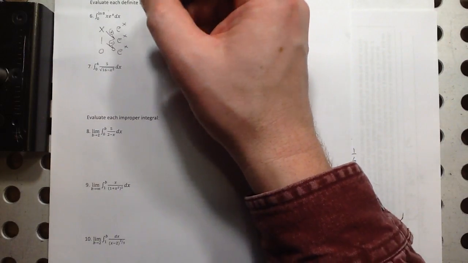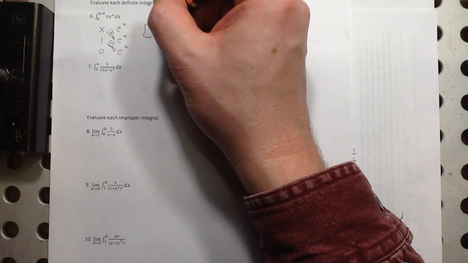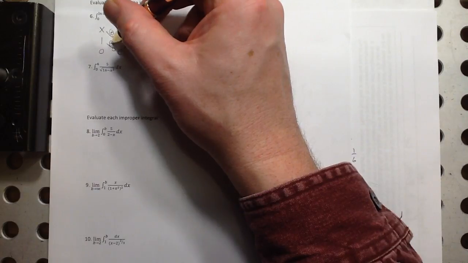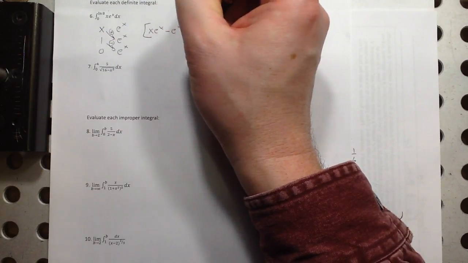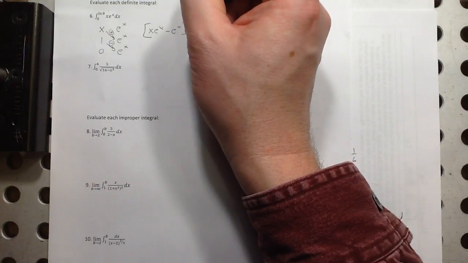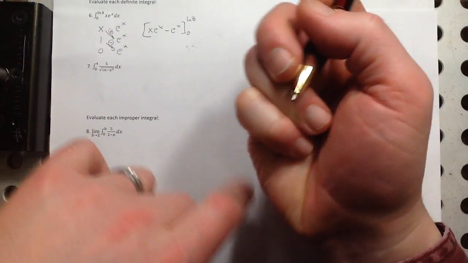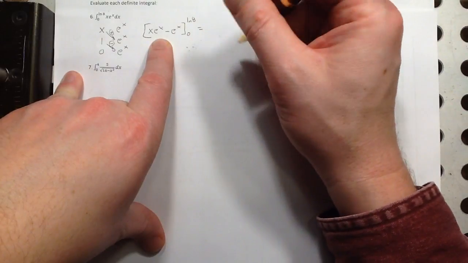So the antiderivative of this is x e to the x minus 1 e to the x. And I'm actually going to evaluate this in this case because it's a definite integral. So we'll plug in the natural log of 8.